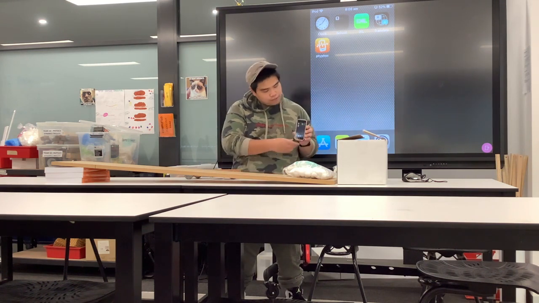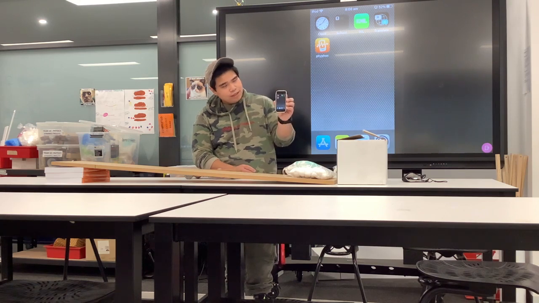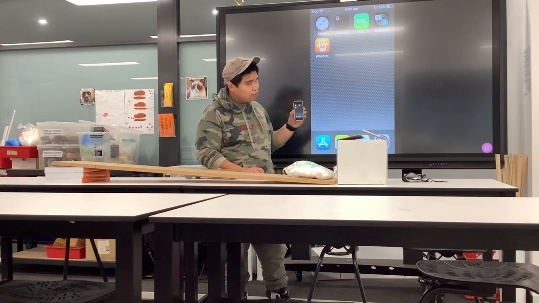The y-axis is up and down. So if it goes up on the y-axis, that's positive. On the y-axis, if it goes down, that's negative. And then lastly, if it's facing you and it moves towards you, that's positive in the z-axis. And if it moves away from you, that's negative in the z-axis.